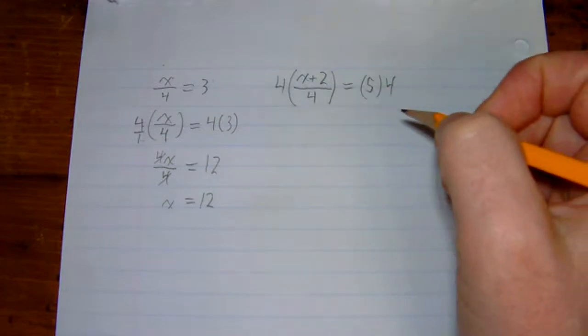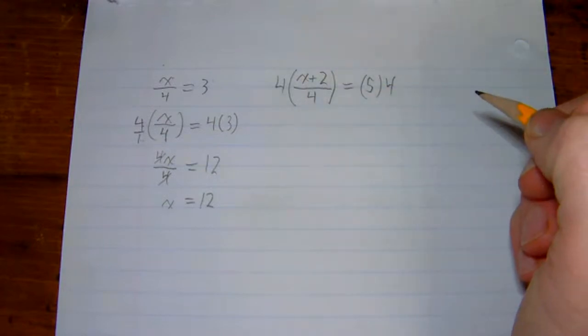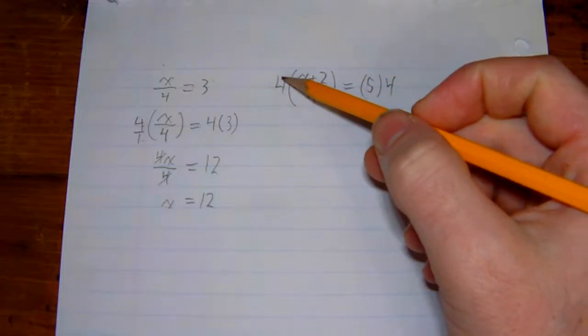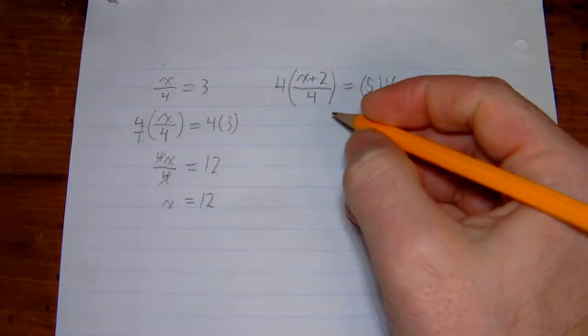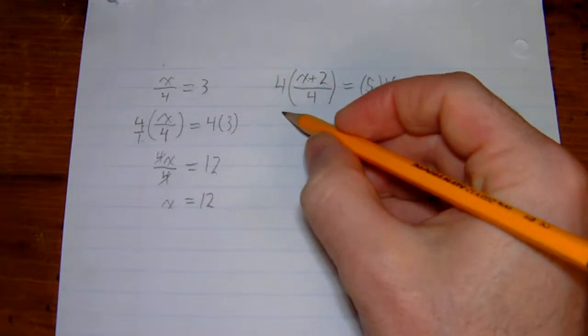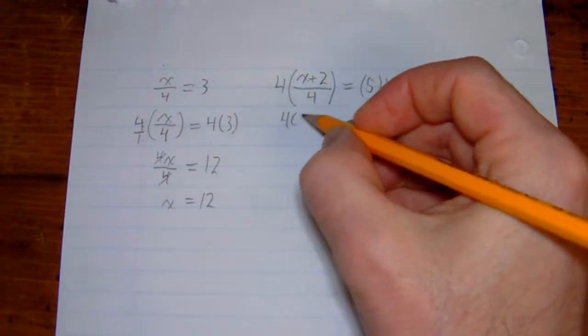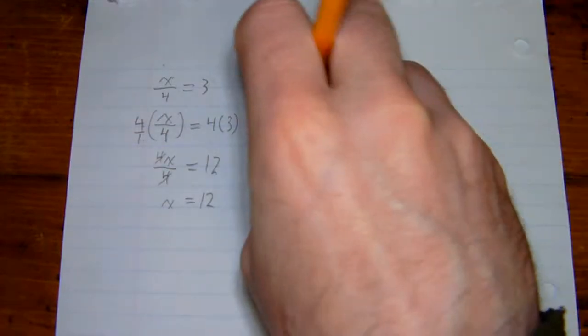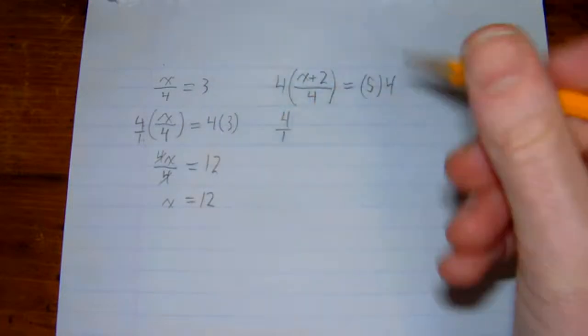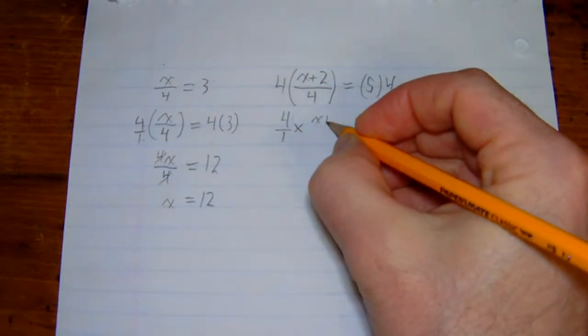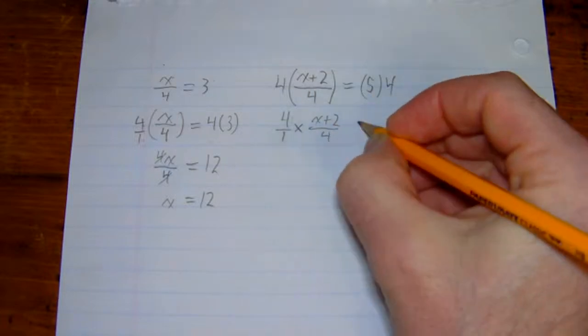But I want to walk you through more detailed steps of that, because in a moment we're going to see equations where we won't be able to cancel quite as simply. So one way that we can do this is we can go, okay, 4 over 1, making it into a fraction, times x plus 2 over 4.